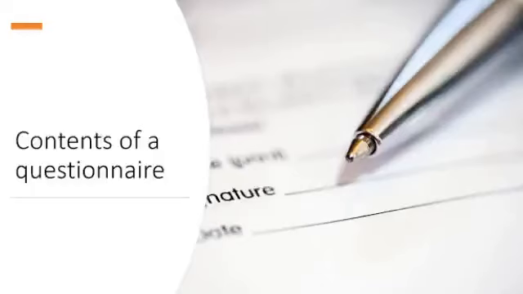So first of all, what are the things that you should include in a questionnaire? First things first, when you are starting a questionnaire, there should be some introductory information about what this questionnaire is about. But please do not expose your research questions in your introduction. If you are planning to analyze the effect of mobile phones on the academic life of students, don't say out loud that this survey will analyze the effect of this on that.